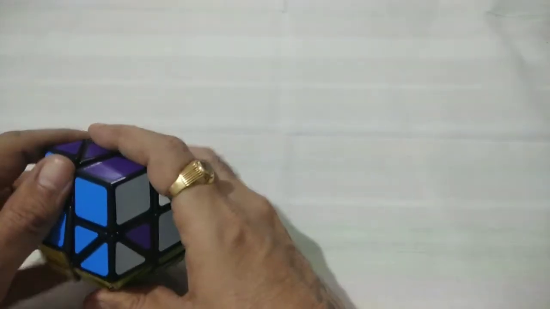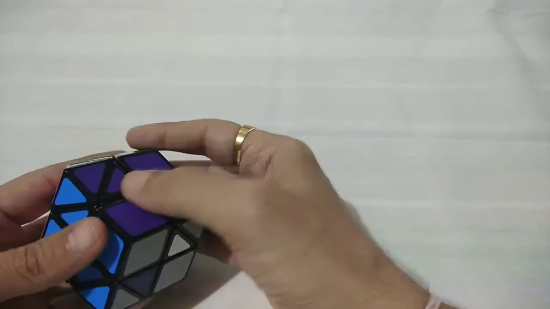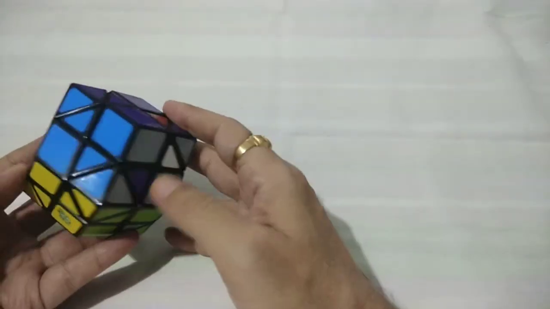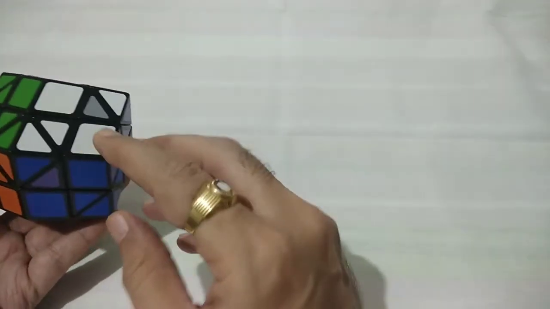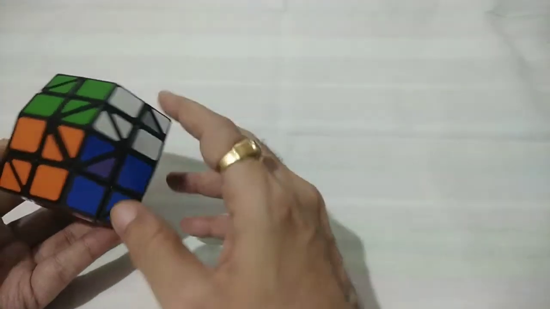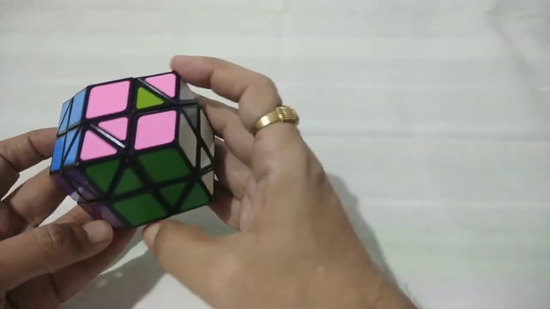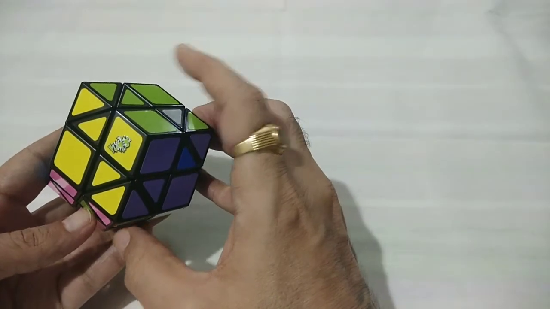And now undo the setup move. So both are solved. Okay, now what next? So now we are left with very few pieces: 1, 2, 3, 4, 5 and 6. Okay, this we can solve.